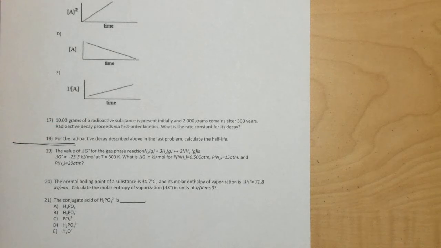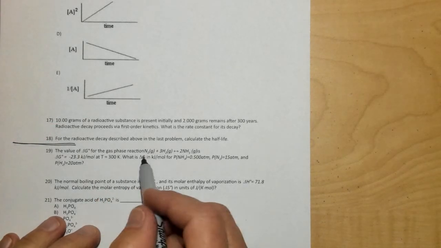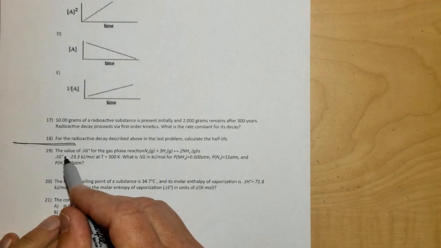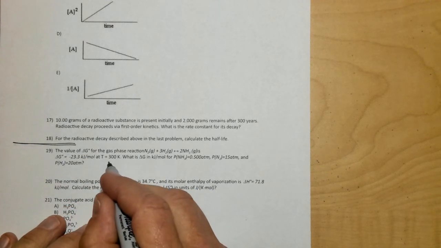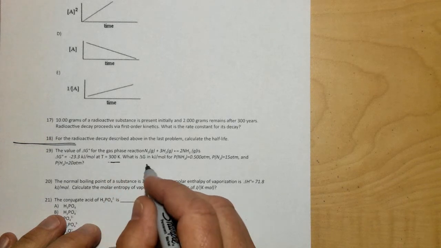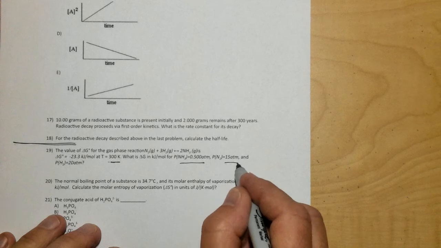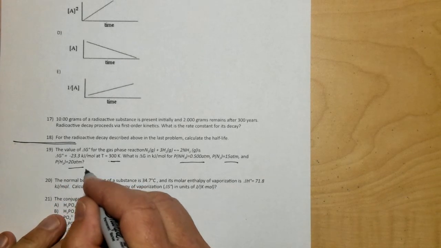So continuing on, this is number 19. The value of ΔG° for the gas phase reaction is given, and notice it's G circle, so that means it's ΔG at standard conditions, and a temperature of 300 Kelvin. What is ΔG when the pressures are 0.5, 15, and 20 atmospheres?